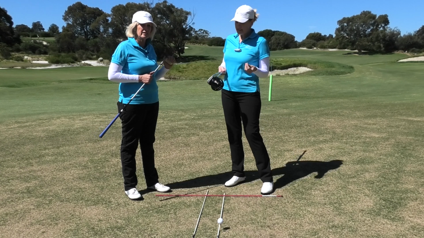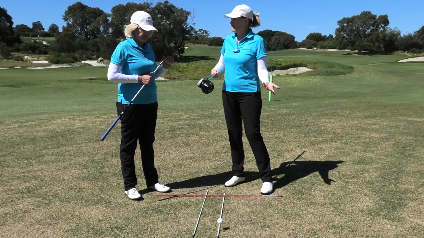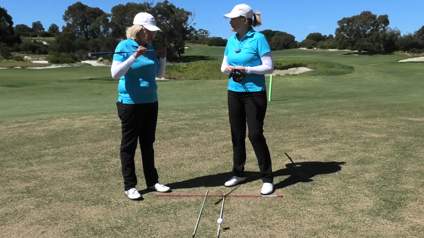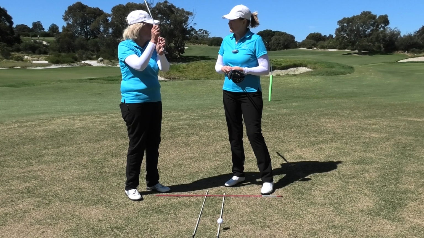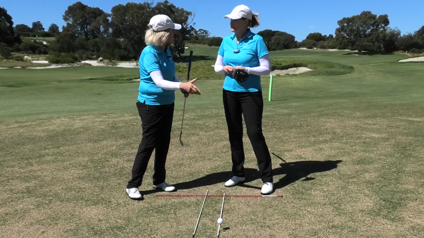The next one of our basics that's so important, Dee, is ball position, isn't it? Why does ball position have that much effect on how we hit the ball? It's so important because it helps us with the contact we're making. Yeah. So if you think of a golf swing, it's on an arc. It's like a circular arc.